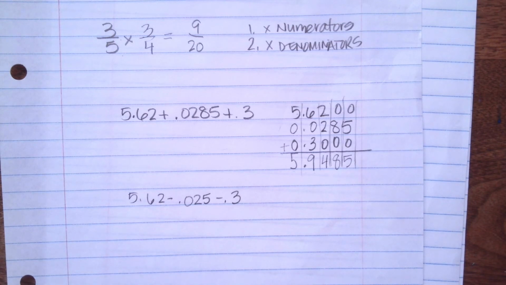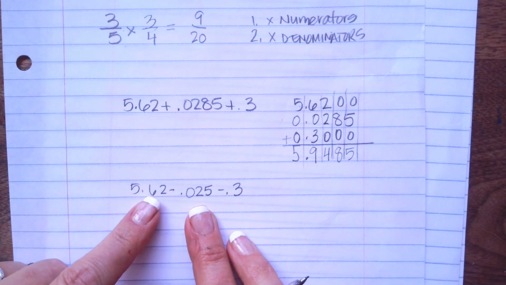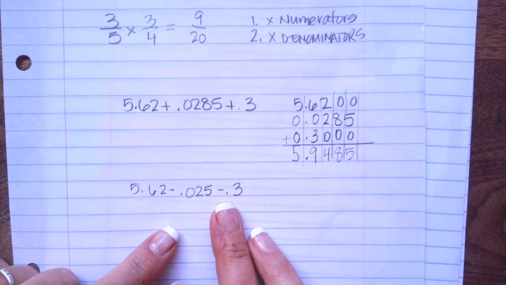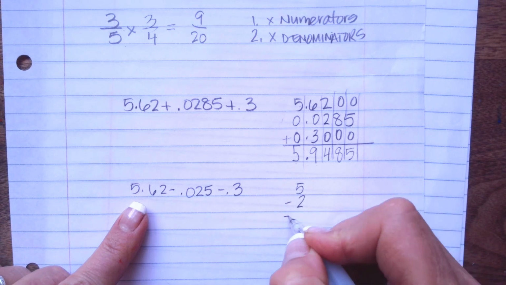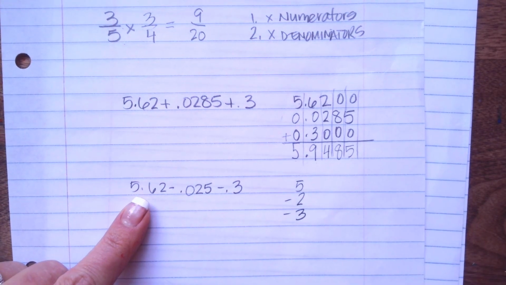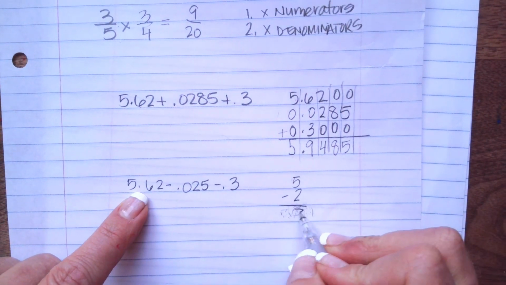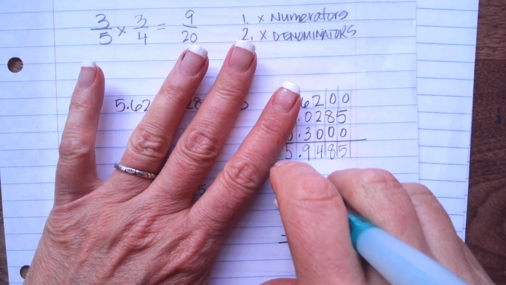Okay, for subtraction, we can only do 2 numbers at a time, and we always have to put the biggest one on top. And the reason why we have to do 2 at a time is because we can't borrow if we have one number that needs borrowing and the other one doesn't. Does that make sense to you? Just like we would never do 5 minus 2 minus 3 in a row like that. We could do 5 minus 2 is 3, and then we would do 3 minus 3 is 0. So that's the way we're going to handle decimals as well.